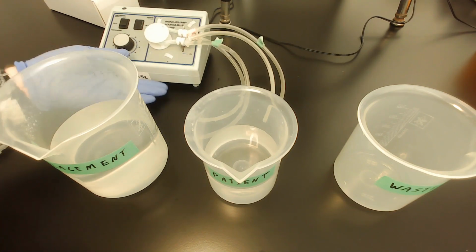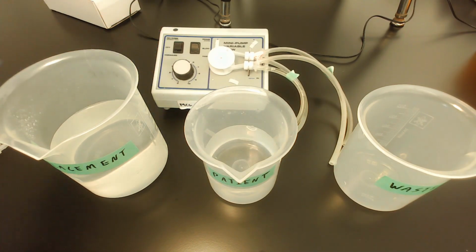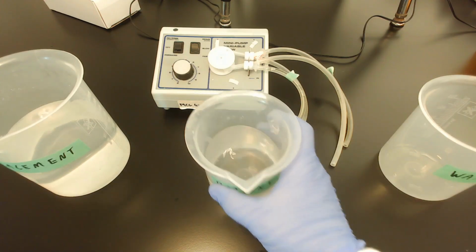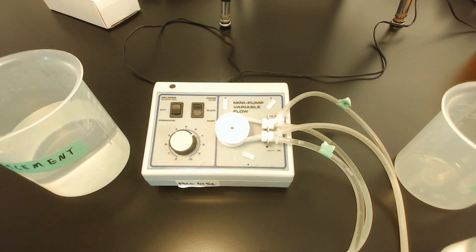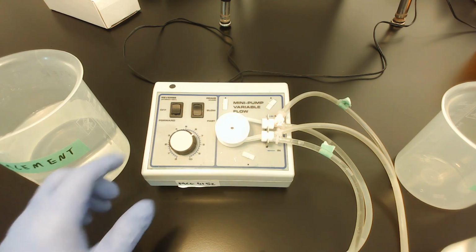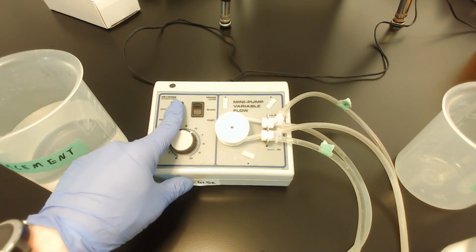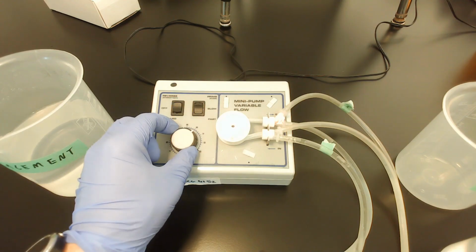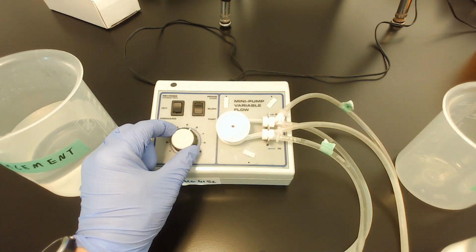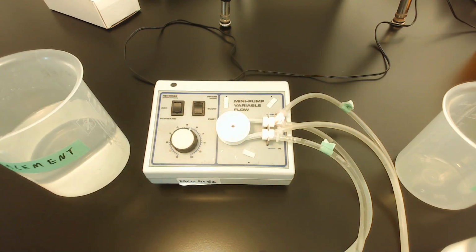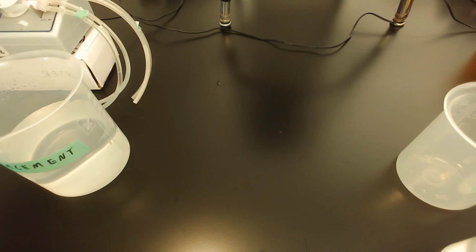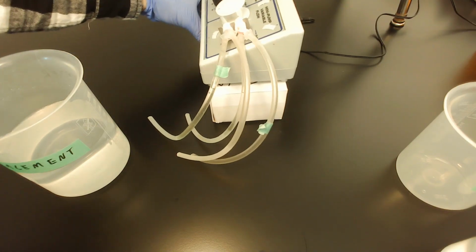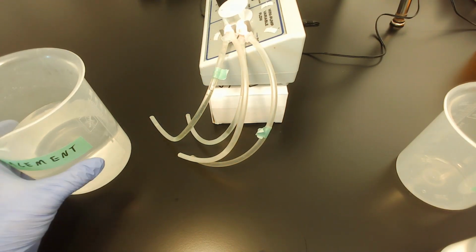In this case, we'll be using this pump, which we can run forward or backwards. In this case, we'll always be running it forwards. To begin the pump, you flip this switch, which again will put it forwards or in reverse, and you can move this dial to adjust the speed of the pump. So with our pump set to the appropriate speed, we can begin putting the tubes in each of the appropriate beakers.